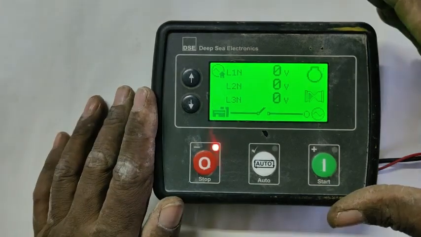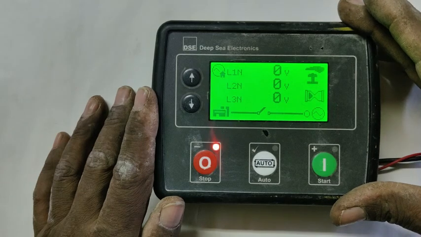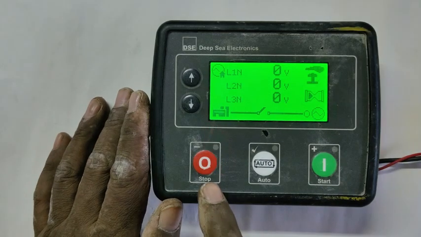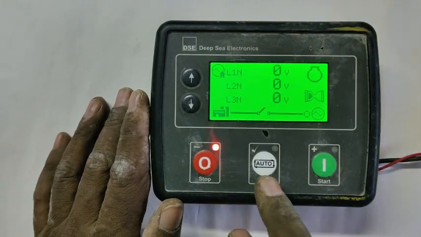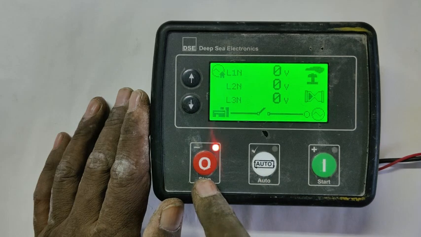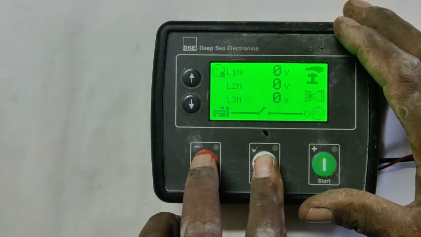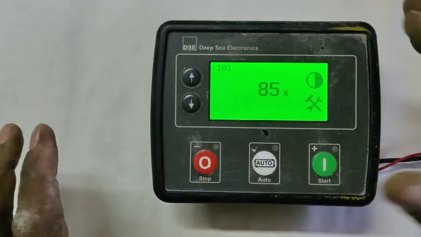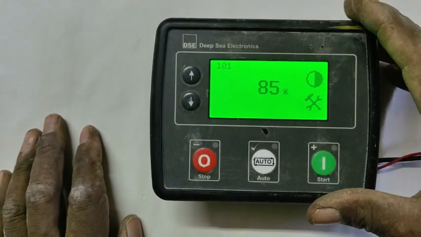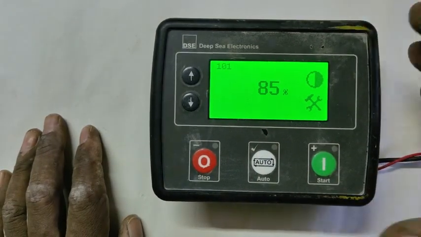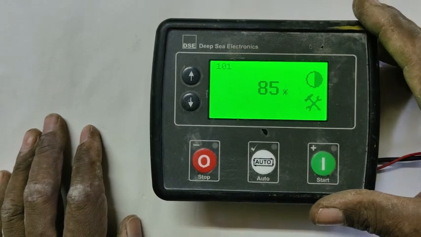Now we are going to configure this module. How can we configure it? First, to enter configuration, we press the auto and reset buttons simultaneously. I press these buttons, and now I enter the parameters which we can change. First of all, I want to show you.